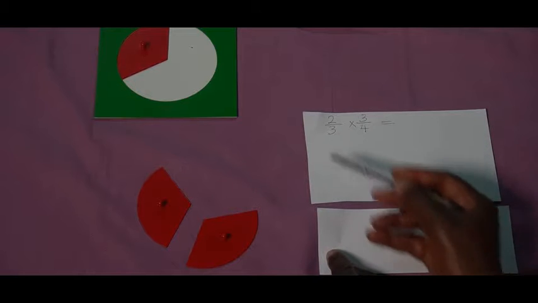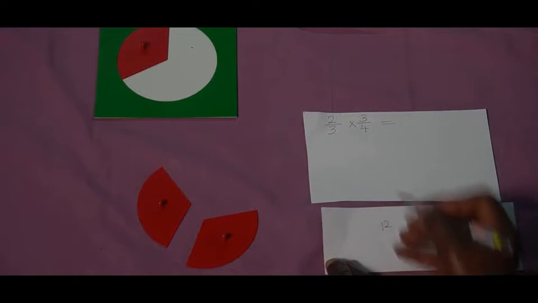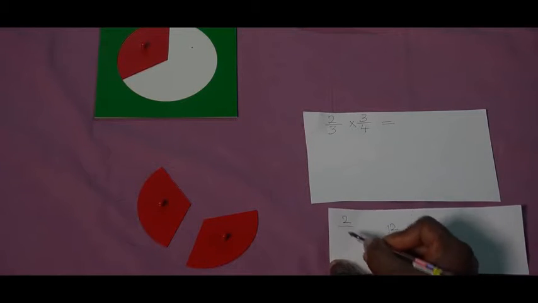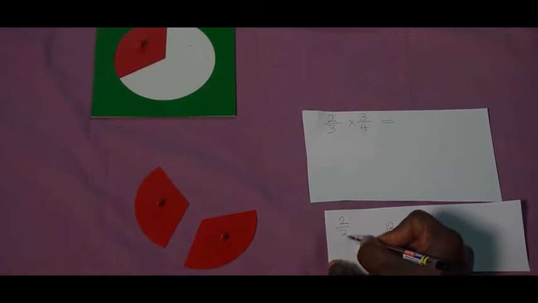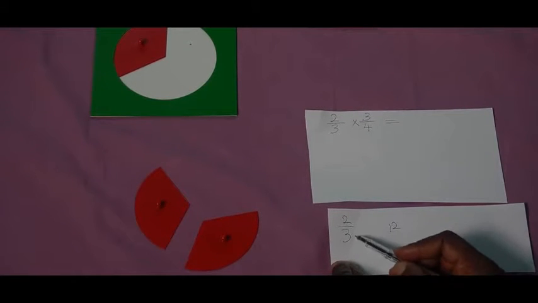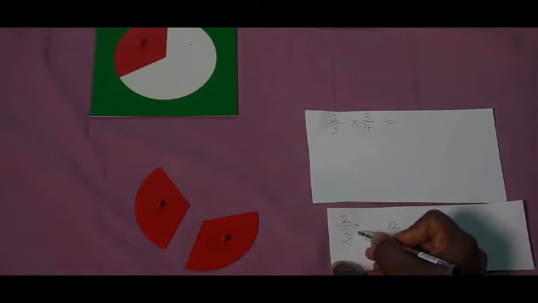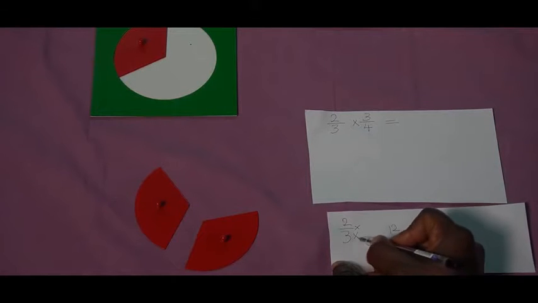So let's take our multiplicand, 2/3. What are we going to do to 3 to make it 12? We are going to multiply this 3 by 4.